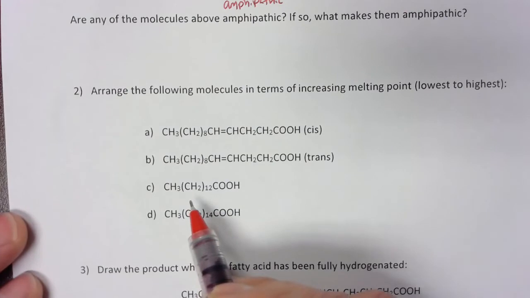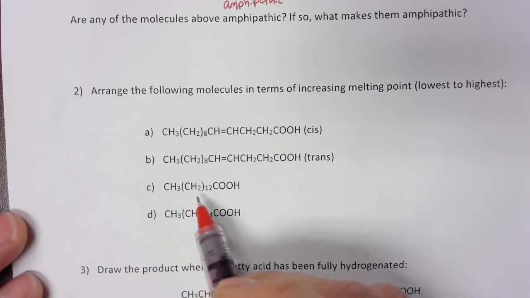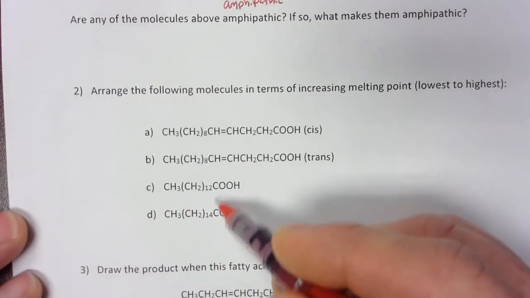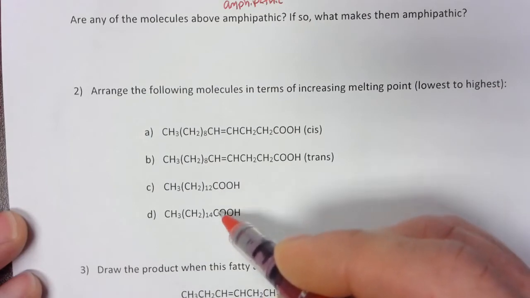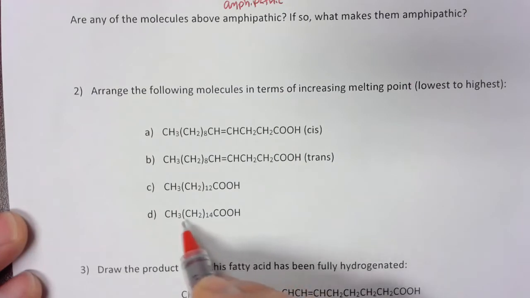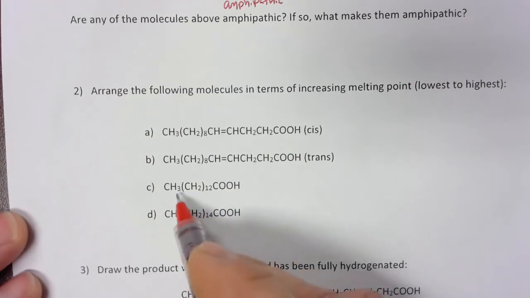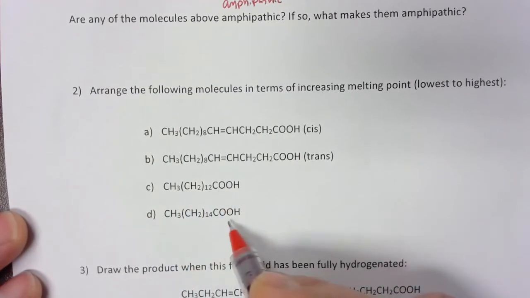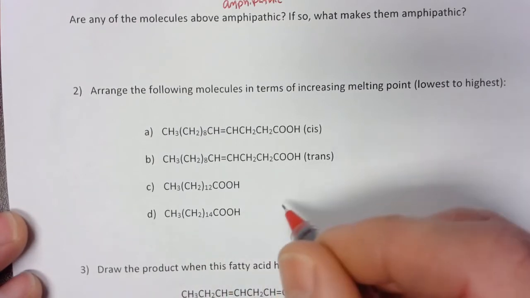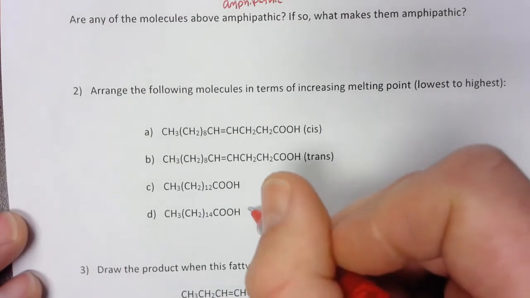And we learned a long time ago in class that the larger a molecule is, the stronger its London forces will be. So if we just compare these two fatty acids here, what we see is that this one is larger. It has more carbons in it, 16 total. This one only has 14. So since this is saturated and it's the largest, it is going to have the highest melting point.